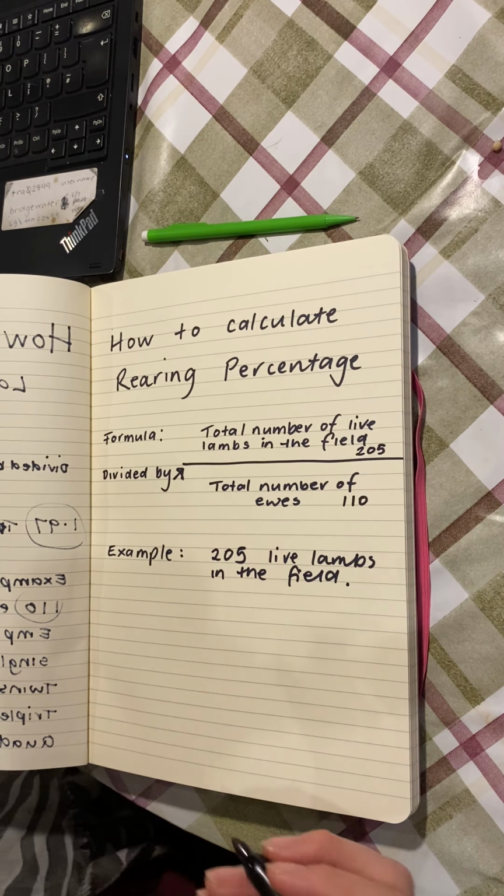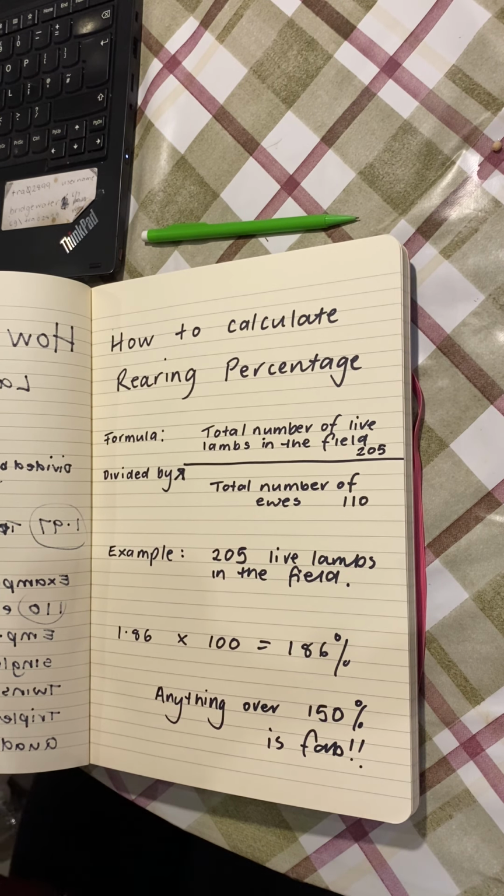In fact, anything over 150% is fab. So there we are. Not hard at all. I hope that helps.